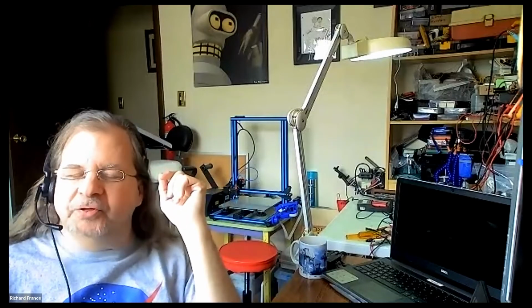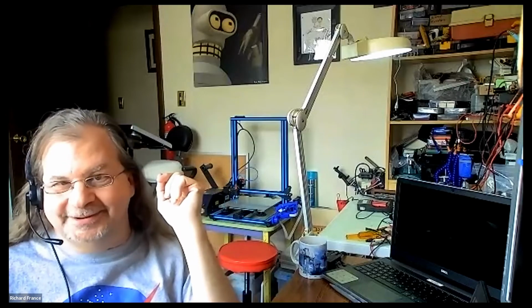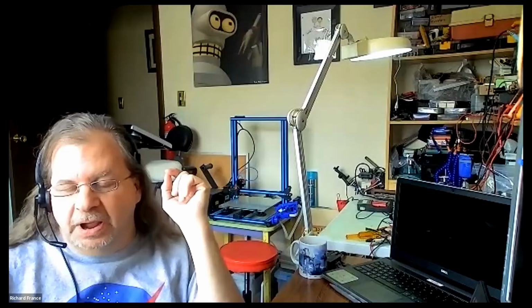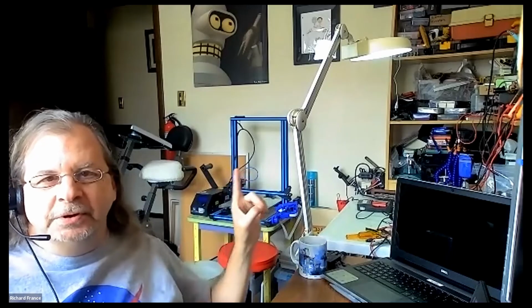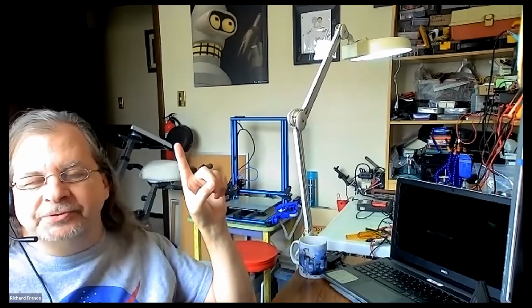But both of my printers were fire hazards right out of the box. I keep a fire extinguisher next to my CNC machine. If you look carefully in my picture, that is a fire extinguisher in the wall of my room. Likewise, I have one three feet away.